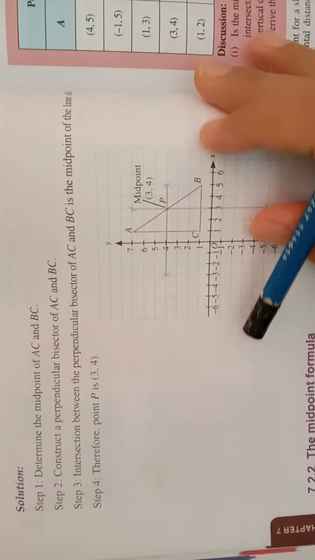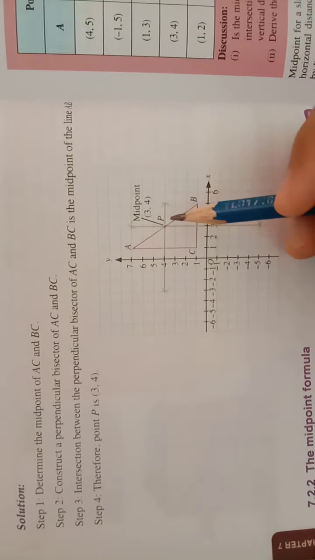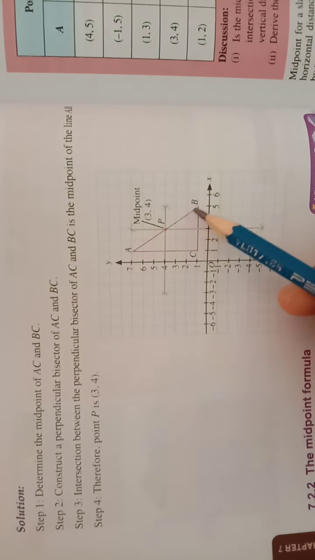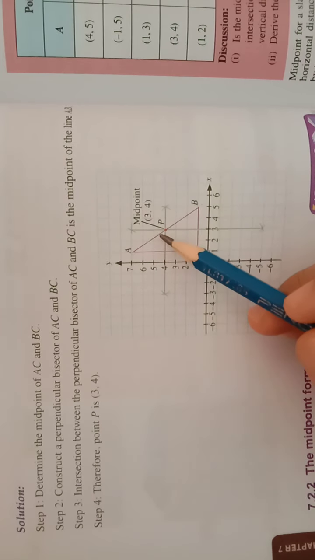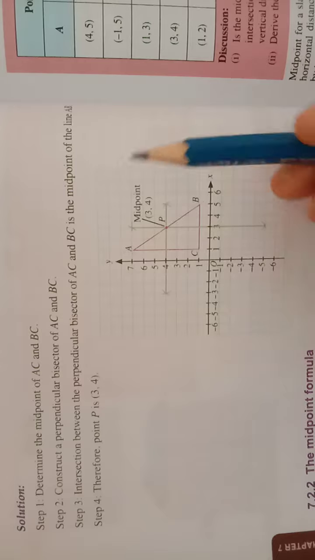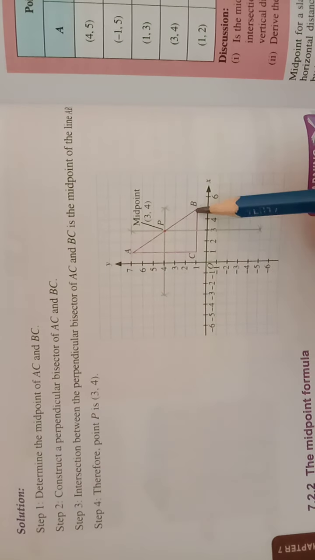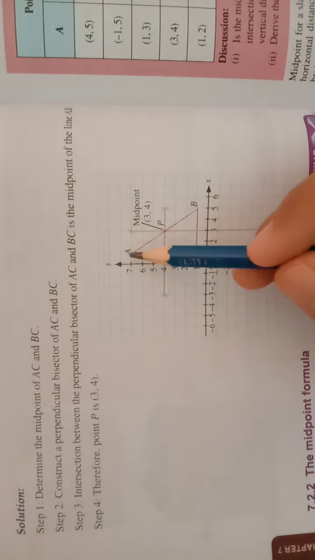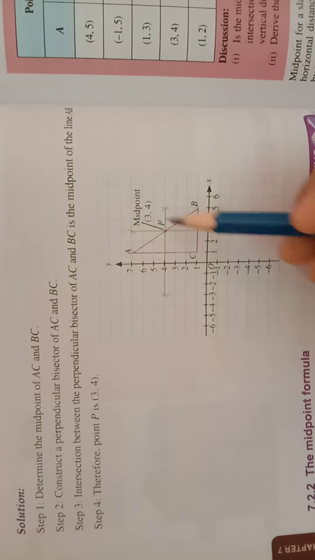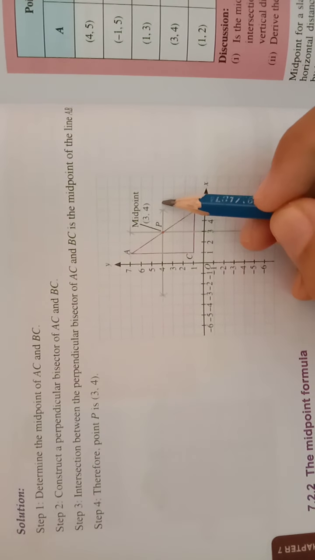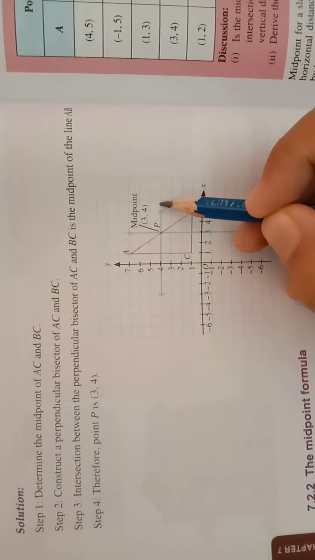Okay, this is a solution. You need to use compasses and a ruler. First, from point A to point B, you need to draw a right angle triangle between the line A to B. Kita tengok pada right angle triangle. From point A to C, you need to bisect. How to bisect? Have you remembered?